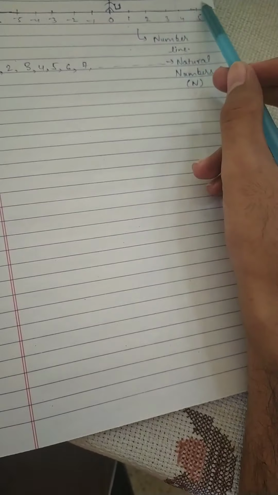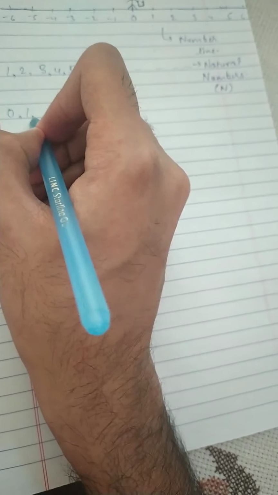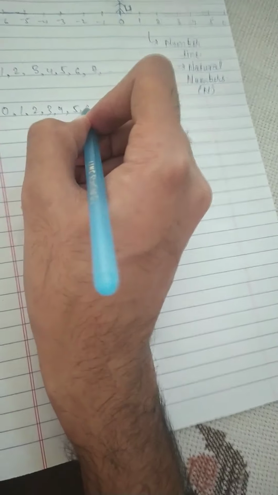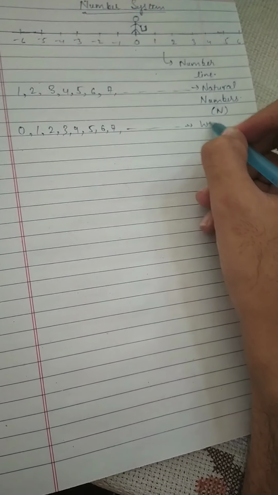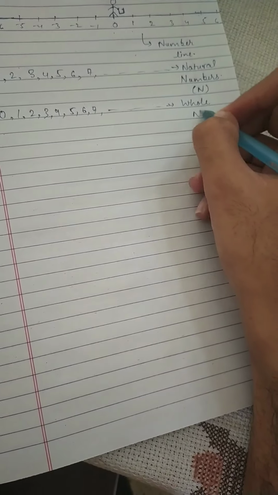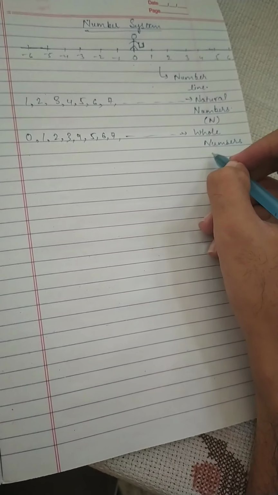you think to collect this 0 too in your bag. So you move back and collect this 0. So now what type of numbers do you have in your bag? You have 0, 1, 2, 3, 4, 5, 6, 7 and so on in your bag. So what are these numbers called? These numbers are called the set of whole numbers. And these whole numbers are represented by the capital letter W.